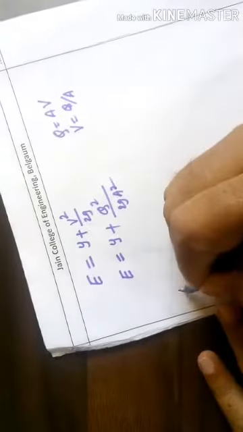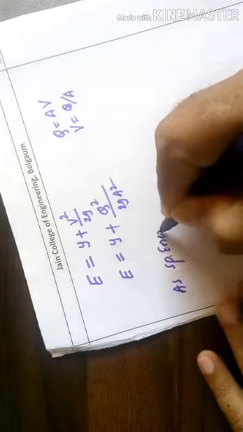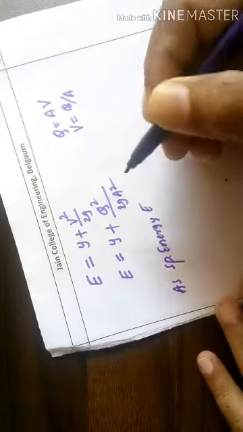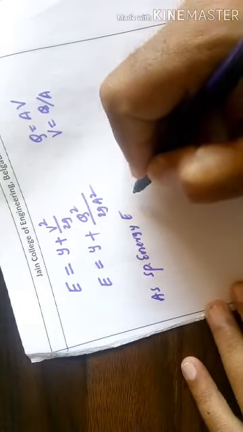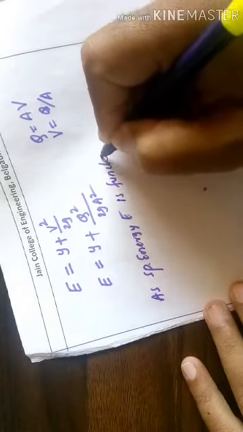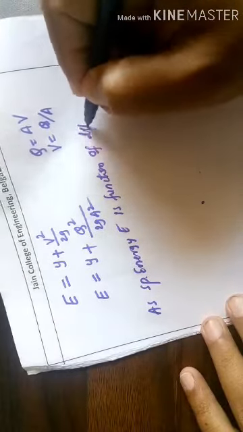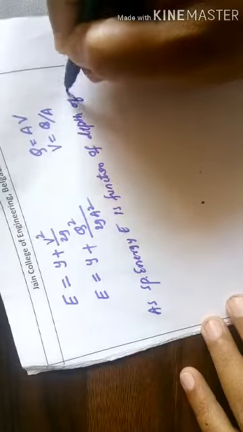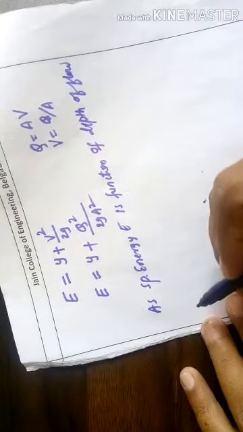So we can write specific energy E is a function of depth of flow y.